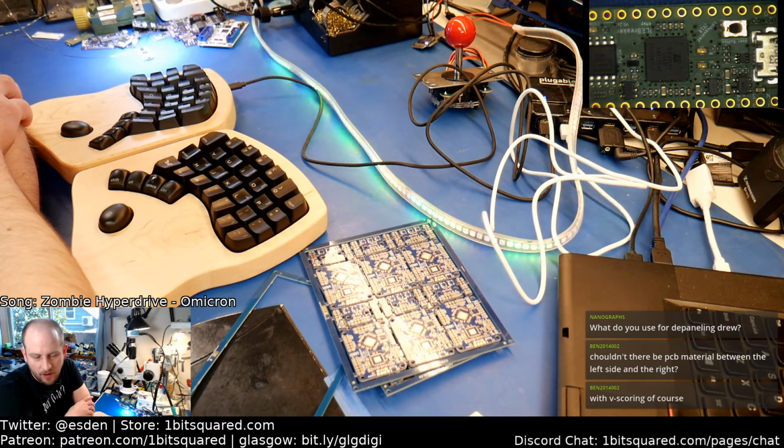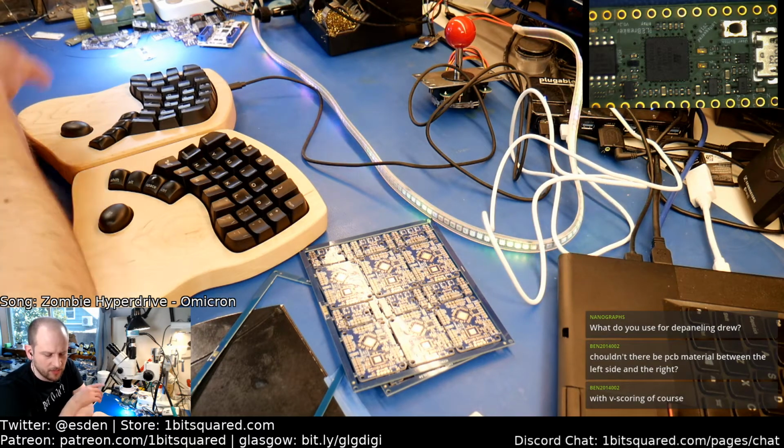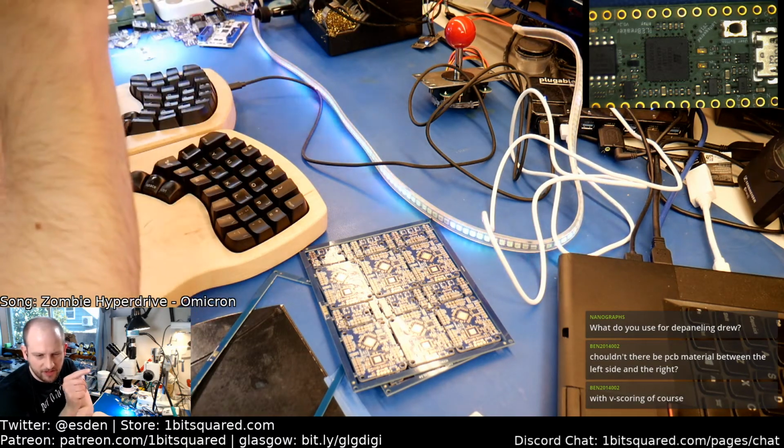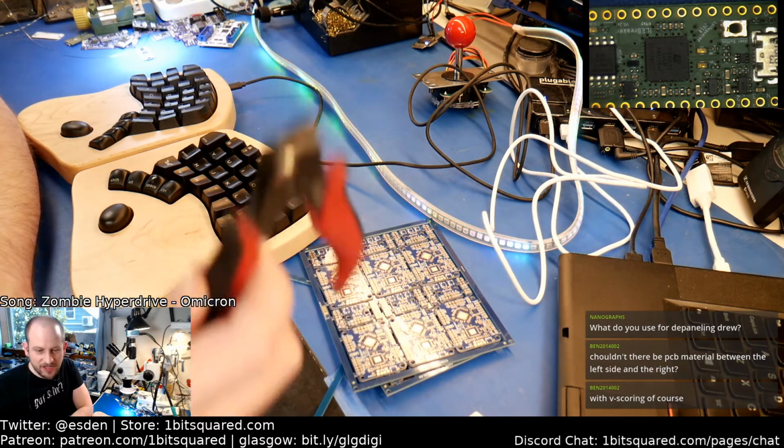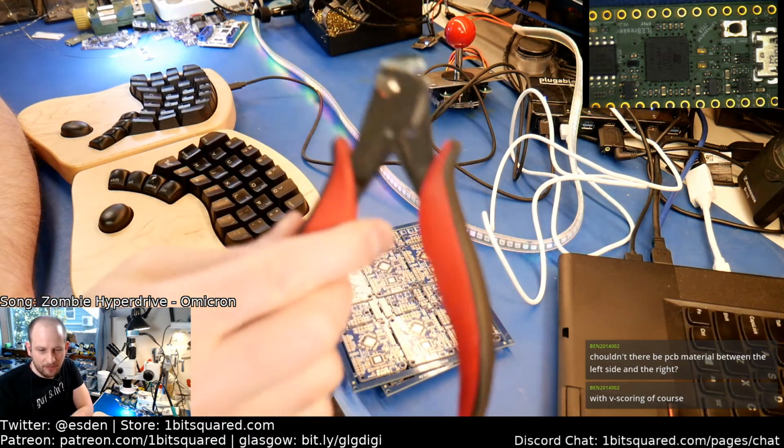So Oshpark is actually breaking everything out by hand. That used to be the case the last time I visited them. They have V-scoring, and they have a newer version of tabs from their new supplier, which is like this narrow point connection. But they are being broken out by hand.